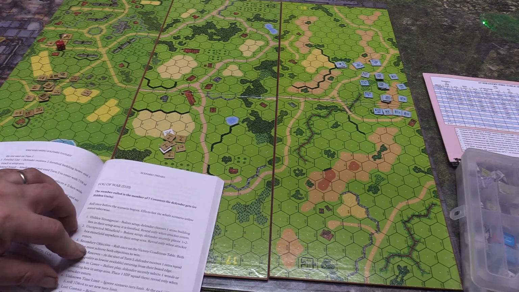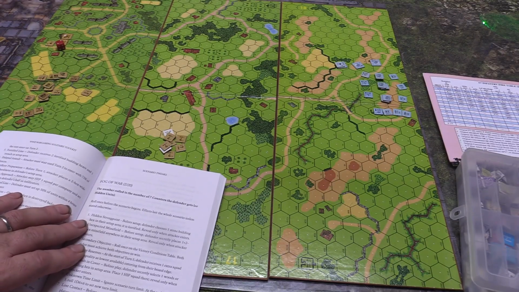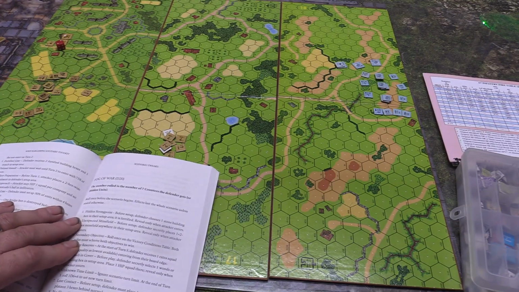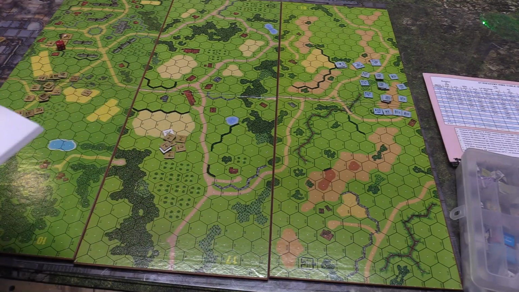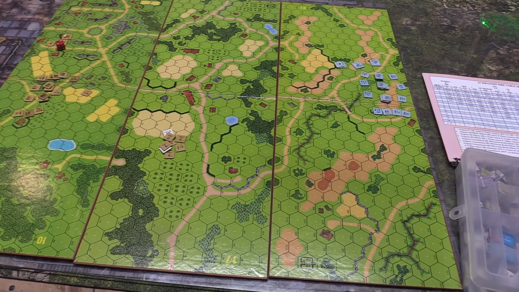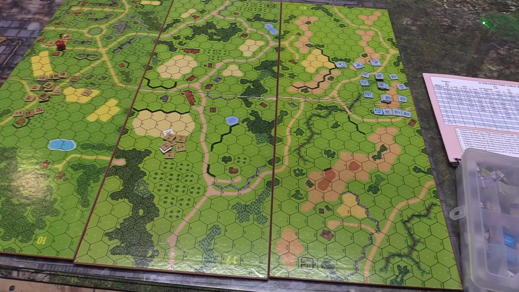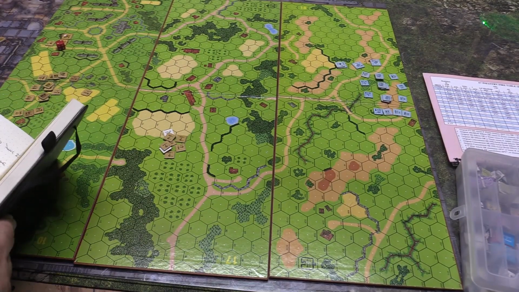And then also on 8, no-show unit. Before setup, the attacker randomly removes 1 squad from their OB. It does not appear in this scenario. So the Germans, and I'll show those forces, are going to lose a squad because it just ends up getting lost and not showing up with the rest on the way to form up. So there, we've got pretty much everything we need for this scenario to play.